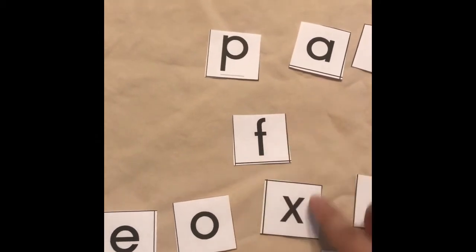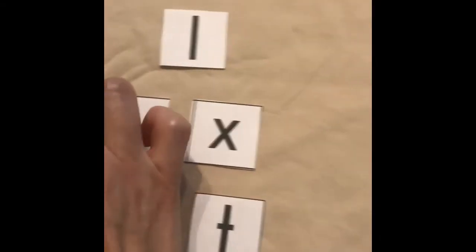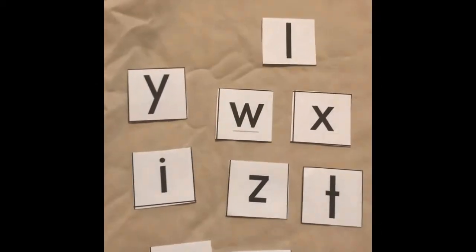Do they have straight lines? Yes, this one has straight lines only. So I'm looking at ones that have straight lines only. Okay, my T has a straight line. I'm looking some more here. The K has a straight line. The V has a straight line. My I has a straight line and a little dot. So if I come back here and look, I'm going to find the Y. They have straight lines. So I just want them to identify these as straight lines right now.